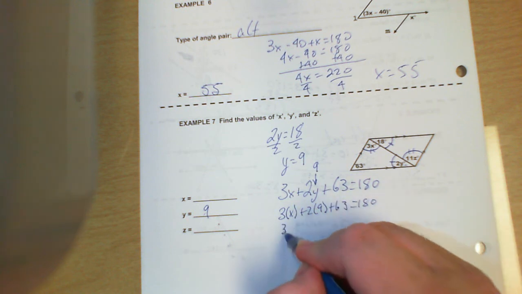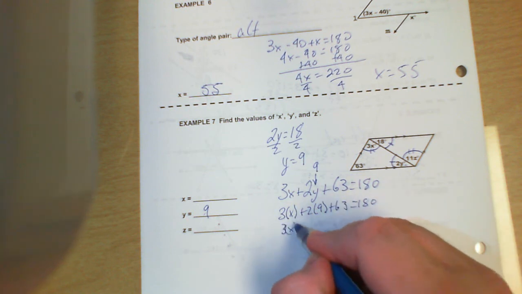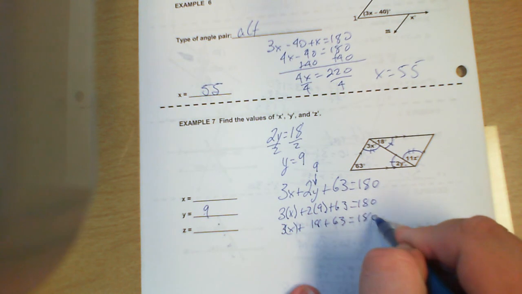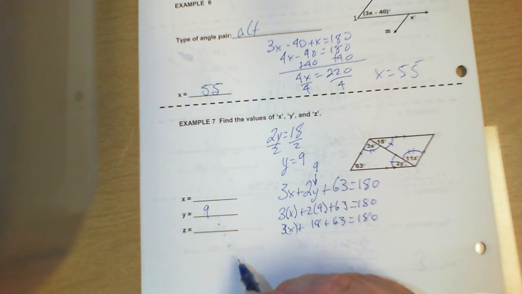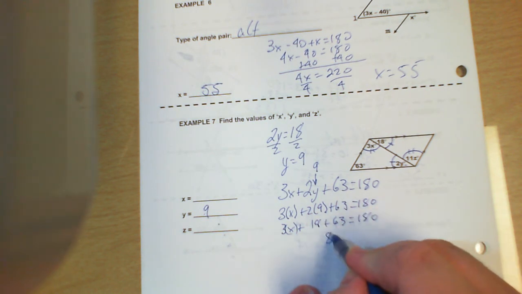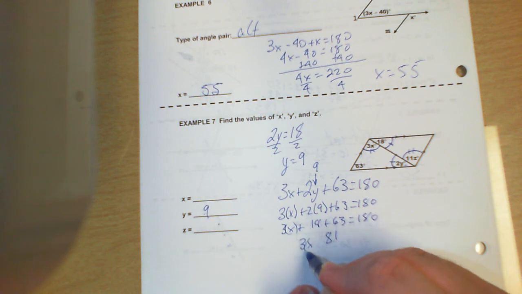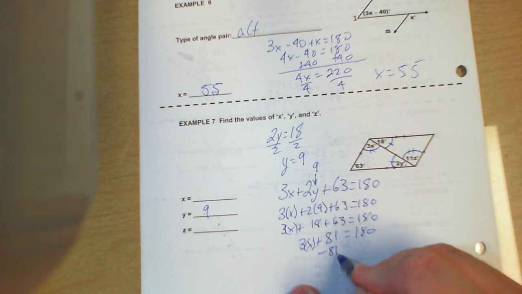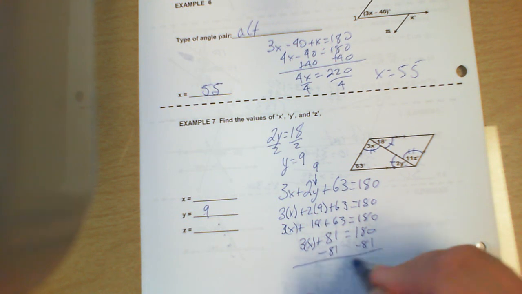I get 3x plus 18 plus 63 equals 180. 63 and 18 are 81. 180, subtract 81, subtract 81. 3x equals 99. Divide by 3. X equals 33.